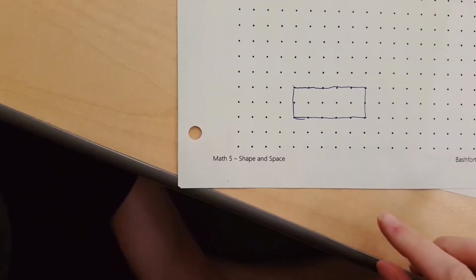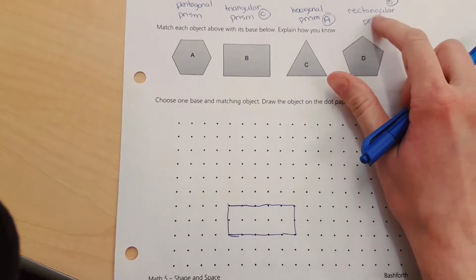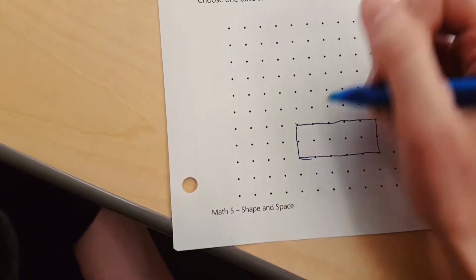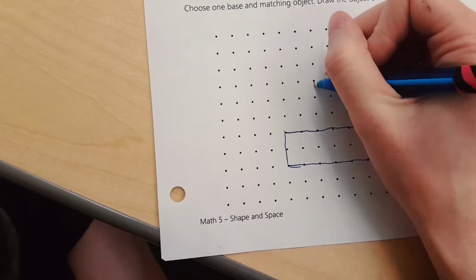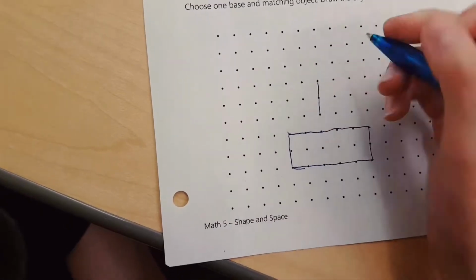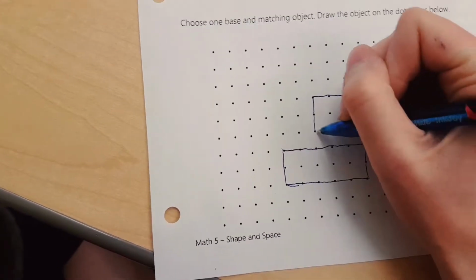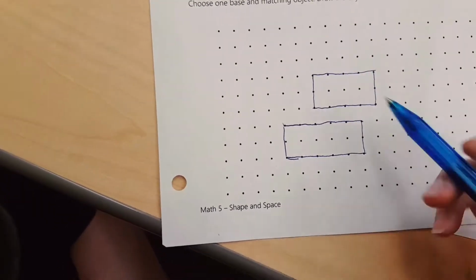Okay. Now this is a prism, which means it has 2 of these. So we're just going to draw this again. We're going to move over and up. So I'm going to draw right here. A few up and some over. We're going to draw it the same shape as we did down below. And then we're going to match corner to corner.